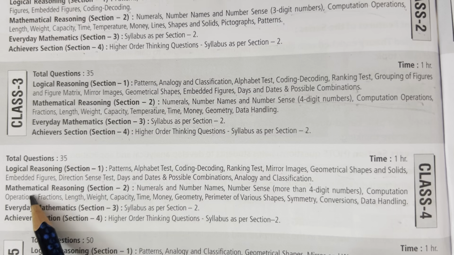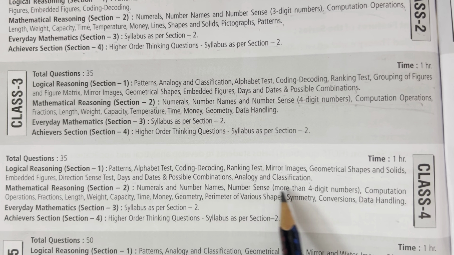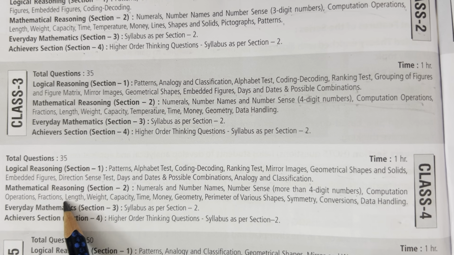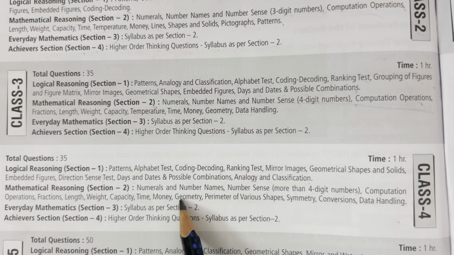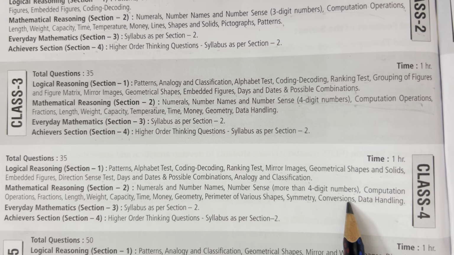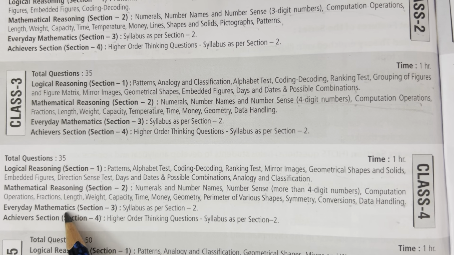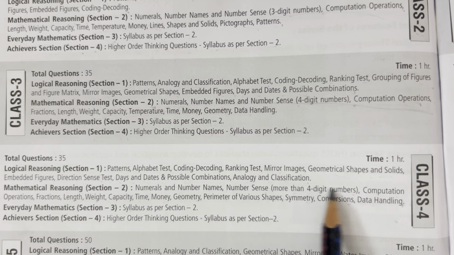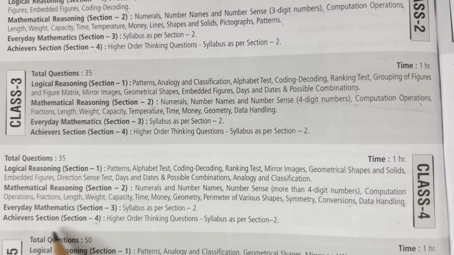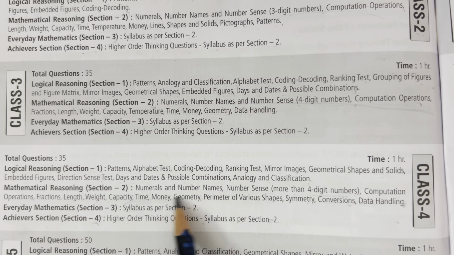And in section 2, that is mathematical reasoning: numerals and number names, number sense, more than 4-digit numbers, computation operations, fractions, length, weight, capacity, time, money, geometry, perimeter of various shapes, symmetry, conversions, data handling. And in section 3, everyday mathematics, syllabus as per section 2. And in section 4, that is achiever sections, higher order thinking questions, syllabus as per section 2.